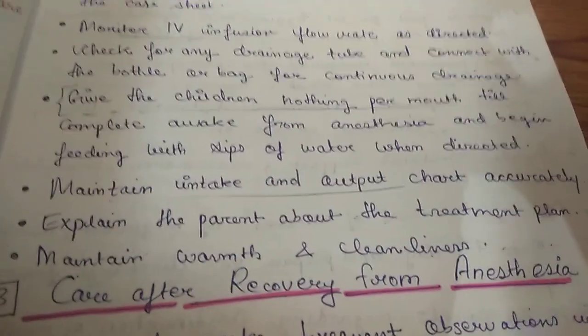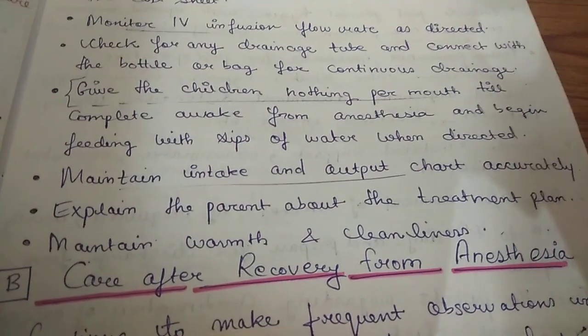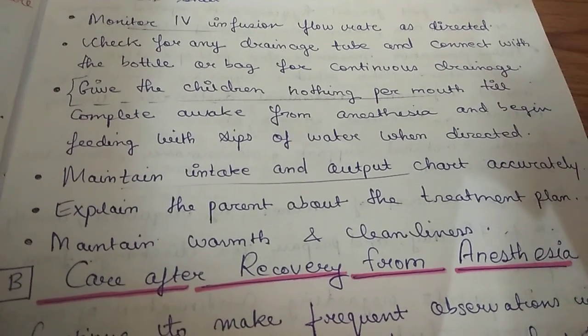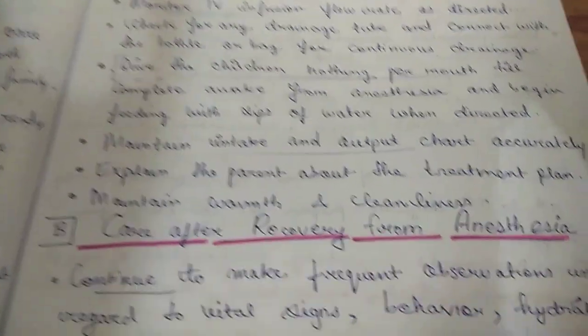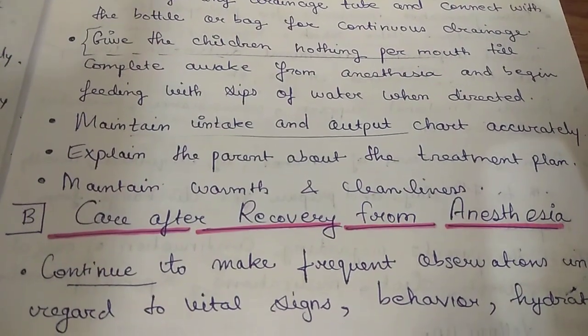Then next is maintain intake and output chart accurately. This is commonly done. And then explain to the parents about the treatment plan. Also we will explain to the parents what the further treatment plan is. Then maintain warmth and cleanliness.